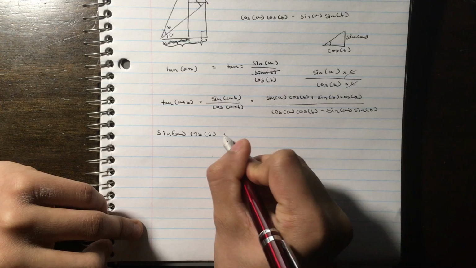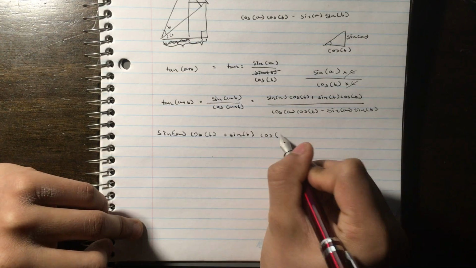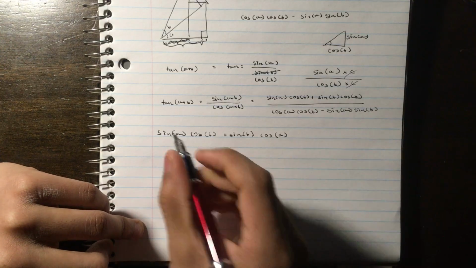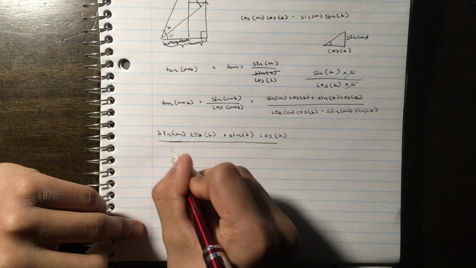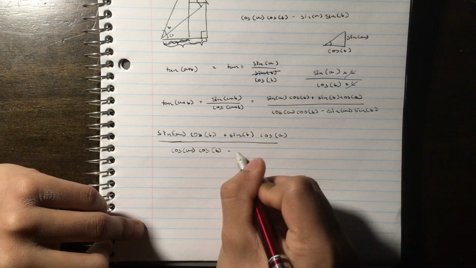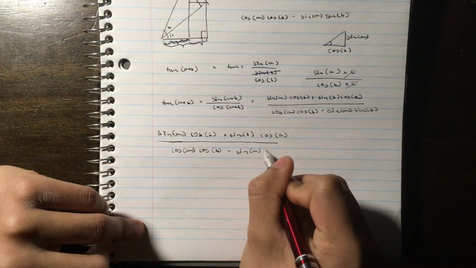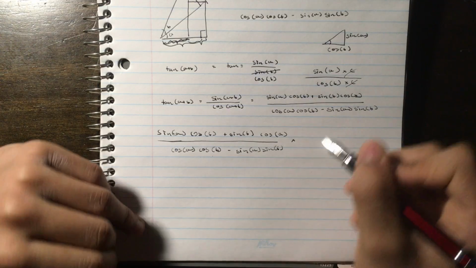Plus sine of B multiplied by cos of, I believe, A, all over cos of A multiplied by cos of B, subtract sine of A, sine of B, right? And we'll start multiplying it by numbers, okay?